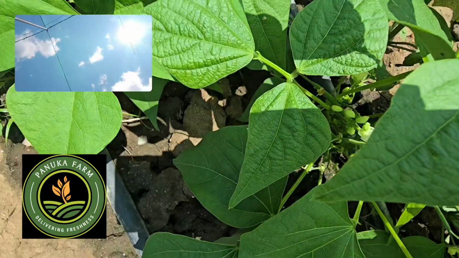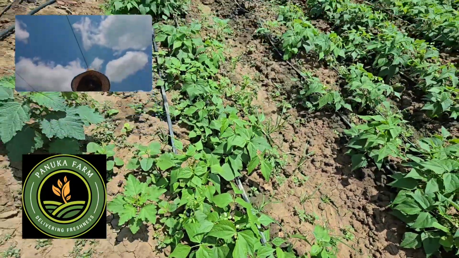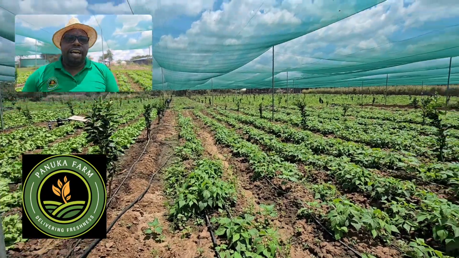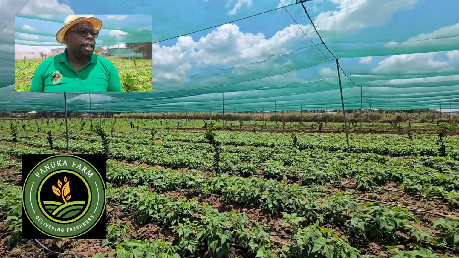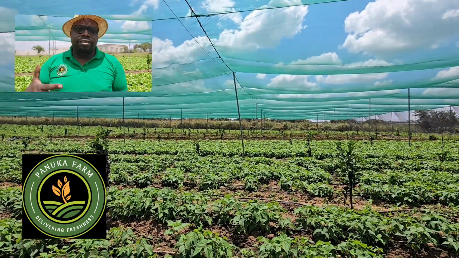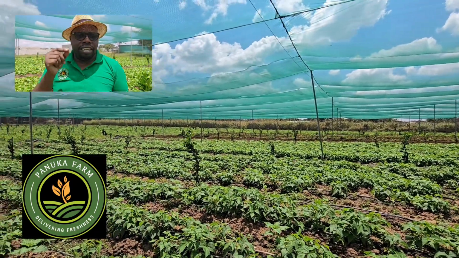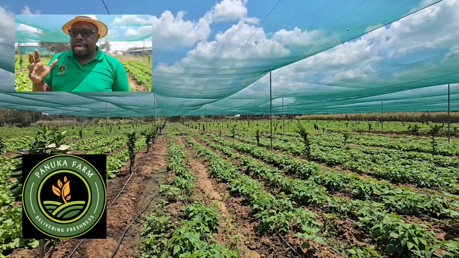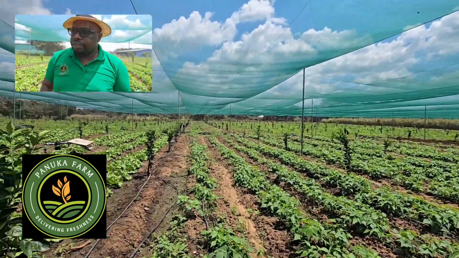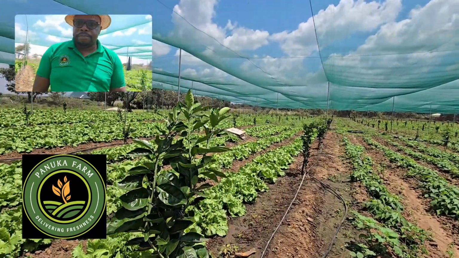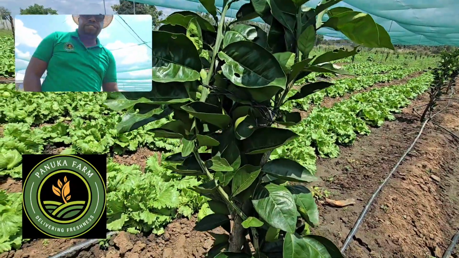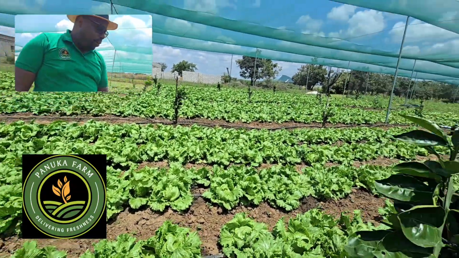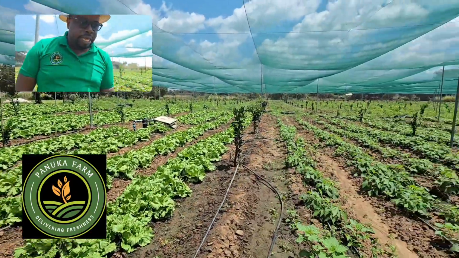So again, this is the kind of thinking process that you can integrate in your farming, so that you utilize these factors of production like land in a proper way that brings good returns to you. This is how our oranges are doing, well integrated with our iceberg lettuce and many other crops.